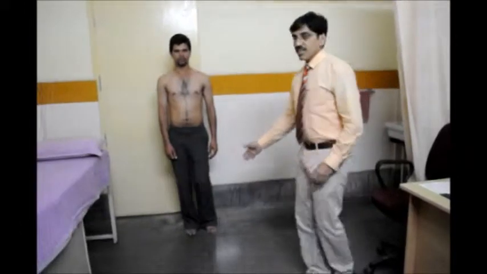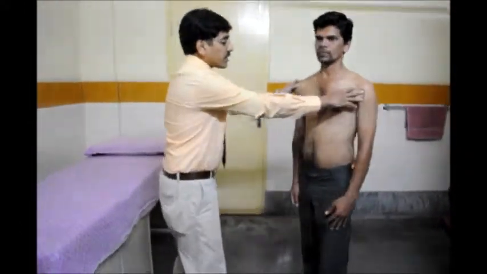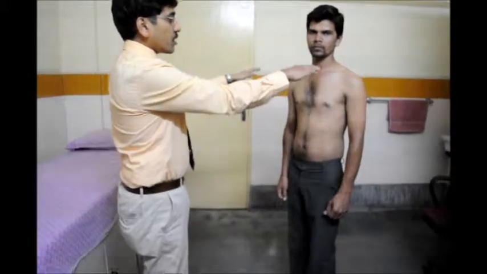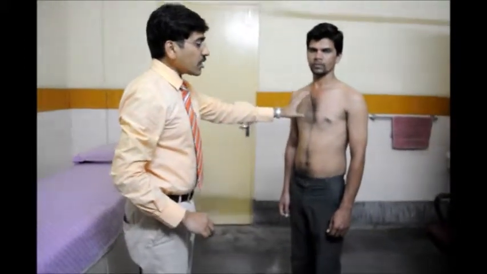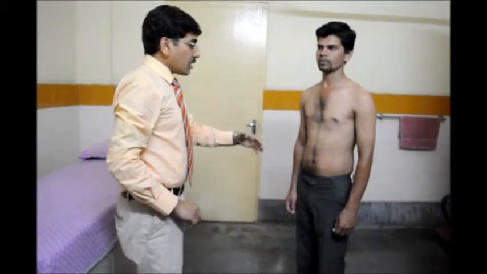Now, coming to the local examination. Usually the spine is examined from the front, back, as well as from the side. From the front, can you stand here? From the front, see for the level of the shoulder, see for the sternum, is there any pectus excavatum or pigeon chest, and see for any deformities in the front.